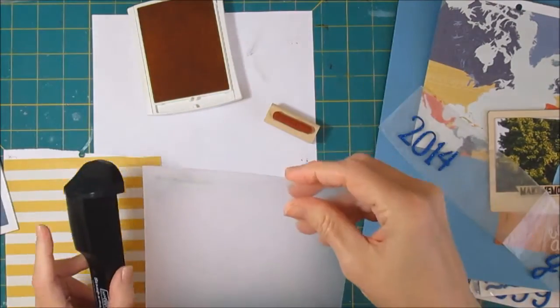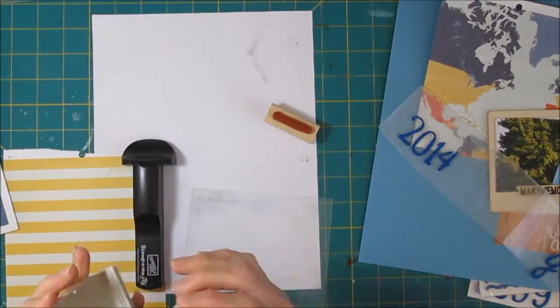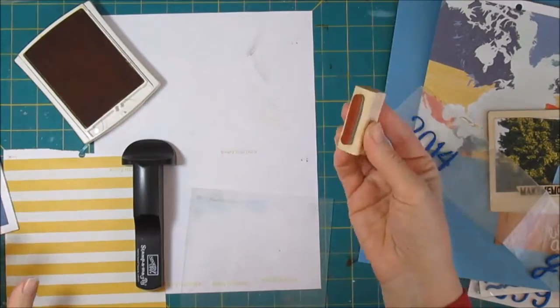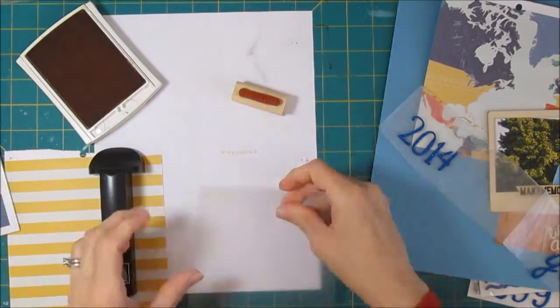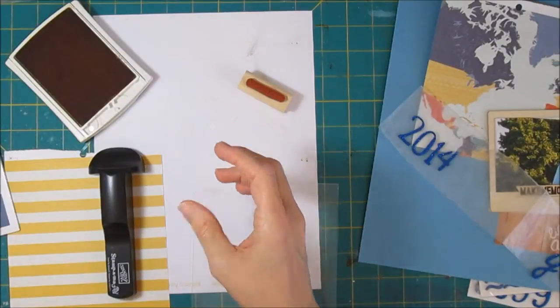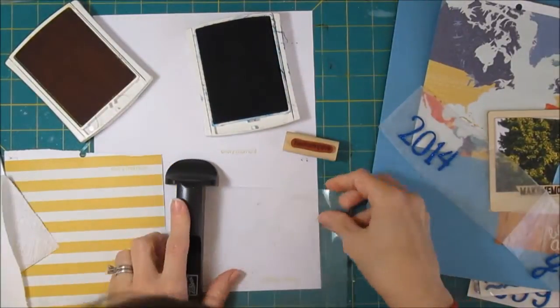The yellow didn't show up very well on the transparency there, so what I did was just take a dark color, like a blue color here, and stamp the word on the transparency that goes with the Stamp-A-Majig. This came from Stampin' Up!, but I've seen these same things at Hobby Lobby.